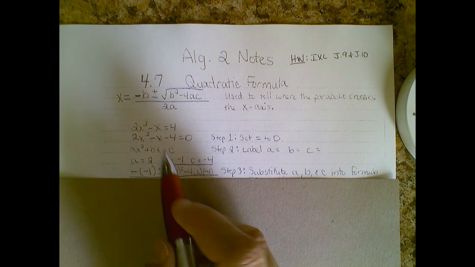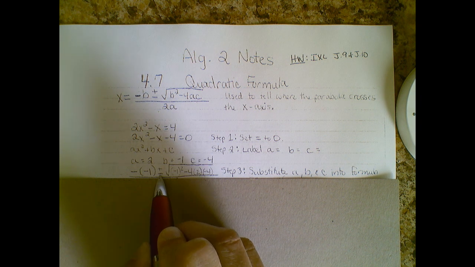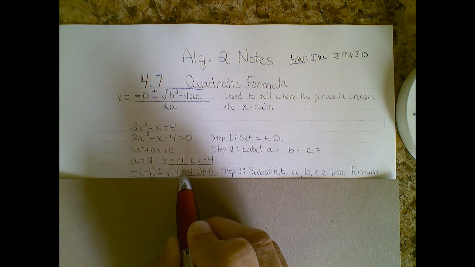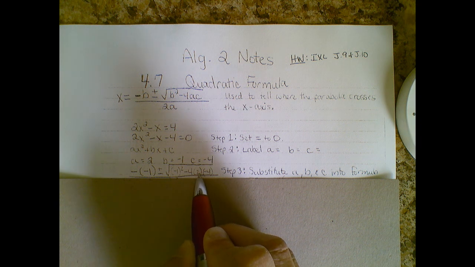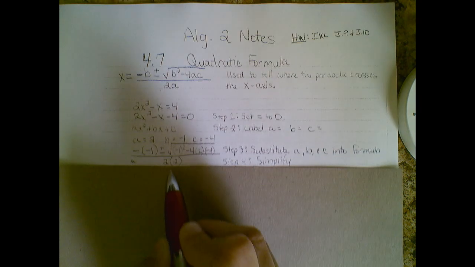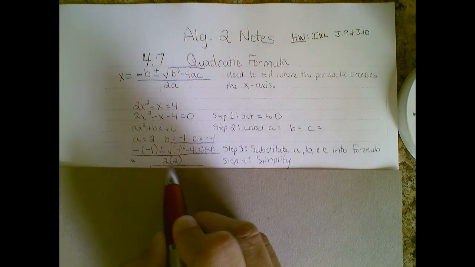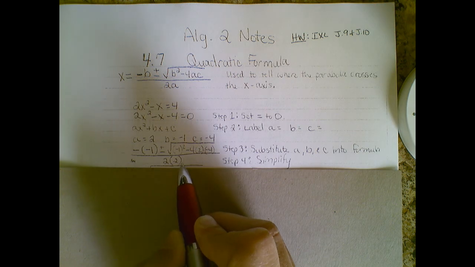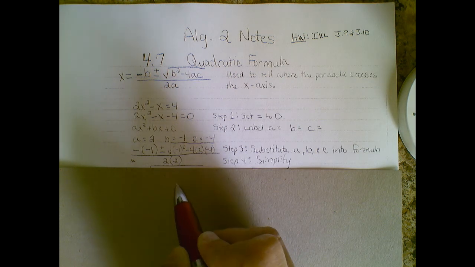So it's negative b, so negative negative 1, plus or minus the square root of b squared minus 4 times our a, which is 2, times our c, which is negative 4, all over 2 times our a, which is 2. So we just plug them in. Now we're going to simplify it for our final step.